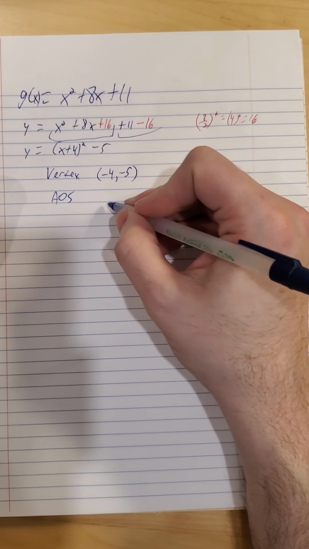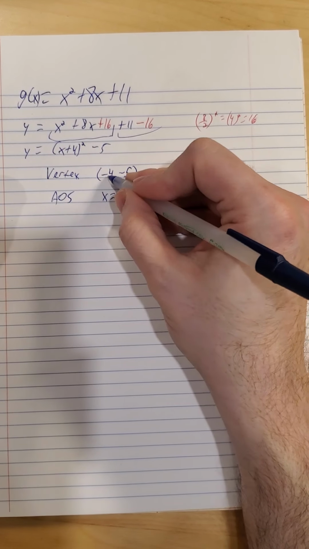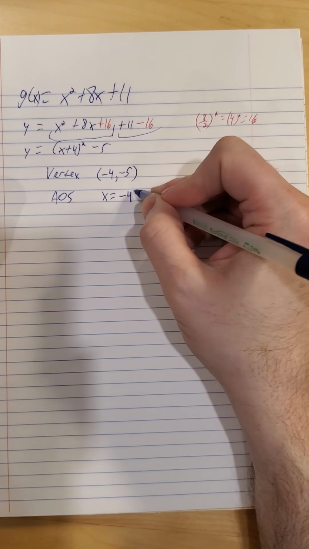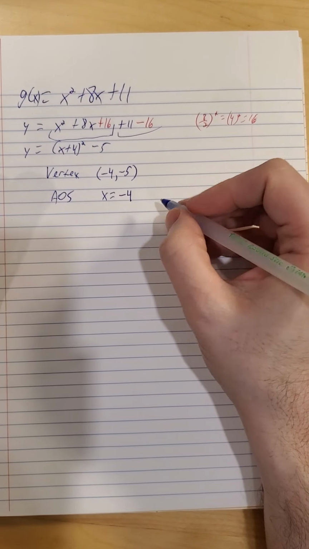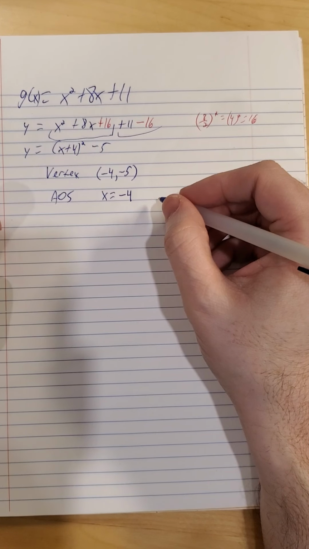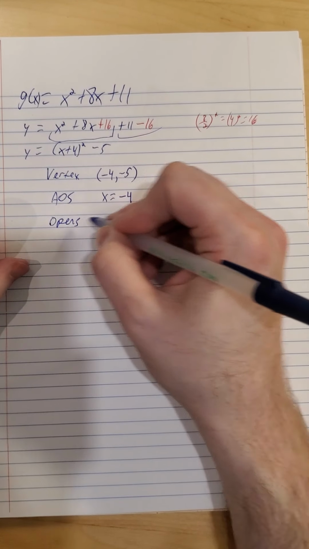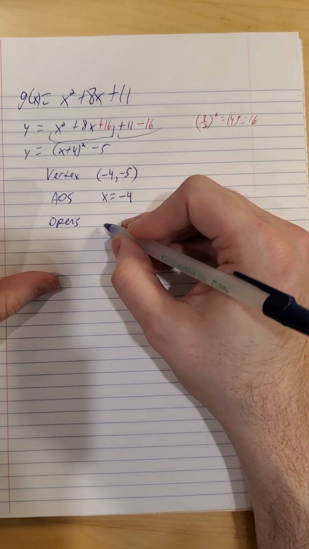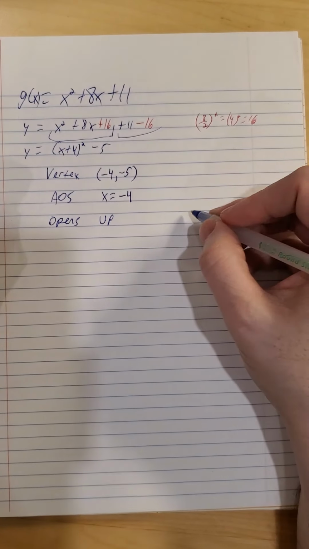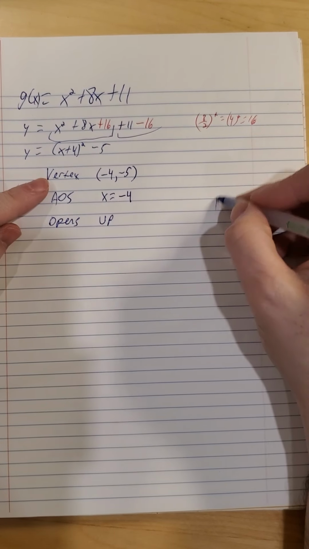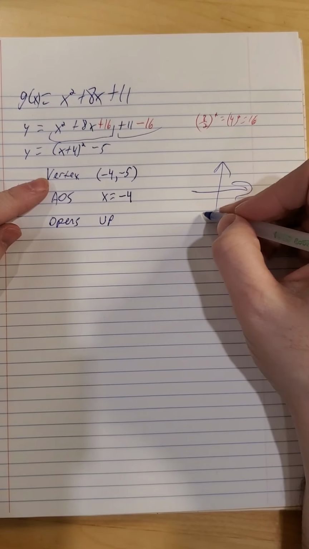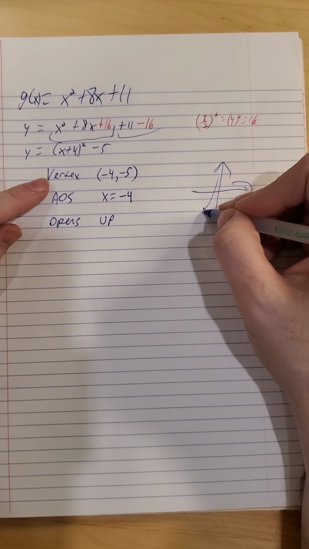Our axis of symmetry is x equals, and just grab whatever x coordinate your vertex had. A is greater than 0, so this opens up. So our vertex is now in quadrant 3, and we're opening up.